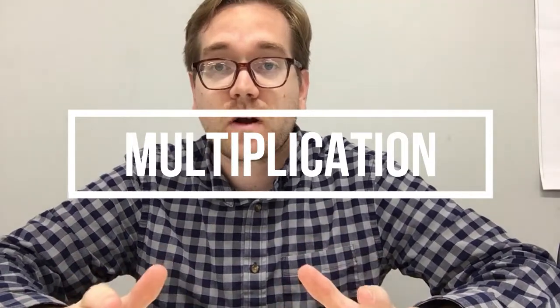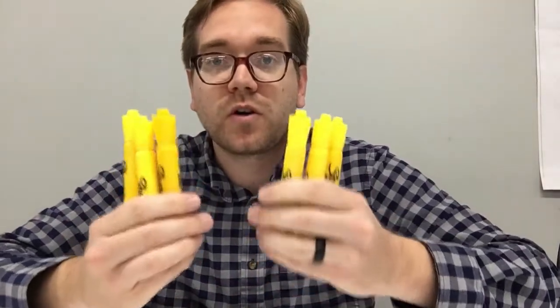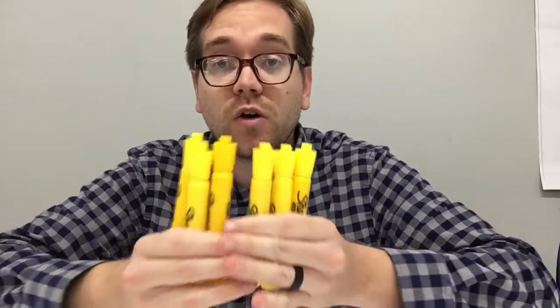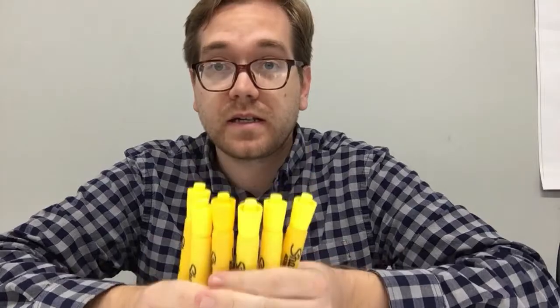Let's do multiplication next. The most common phrase that gets thrown around for multiplication is repeated addition, but it might be better to say repeated addition of groups. So when we say 2 times 3, for example, we're saying we have 2 groups of 3 items. So I have one group of 3 markers here, and I have a second group of 3 markers here. That's 2 groups of 3 markers each. So in total, I have 6 markers. So 2 times 3 is 6.